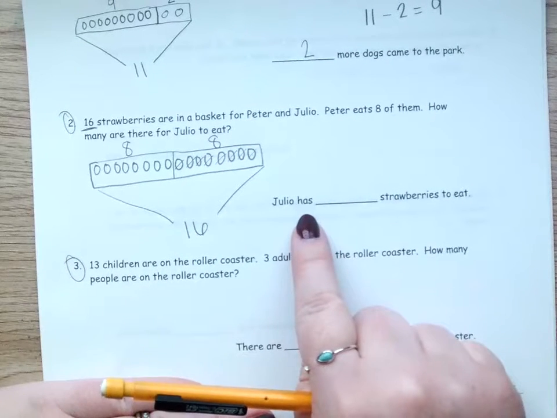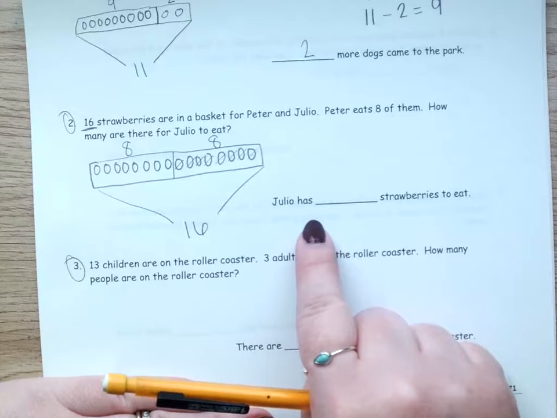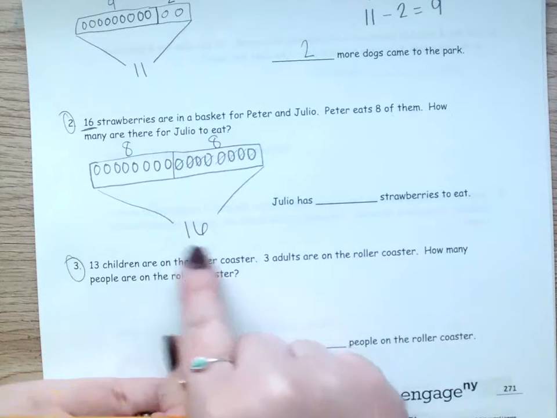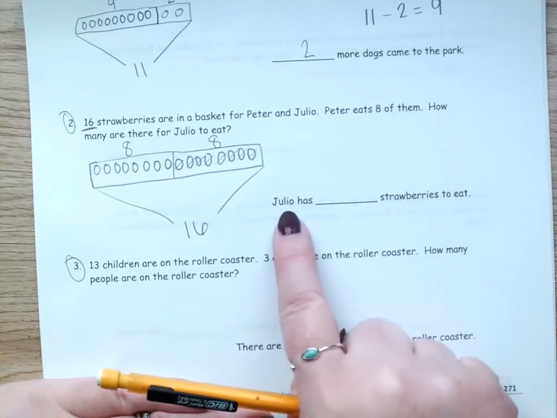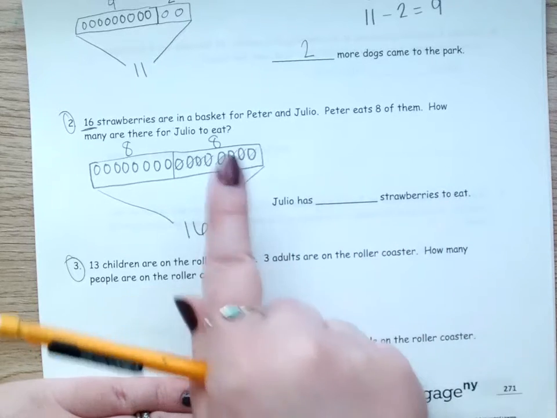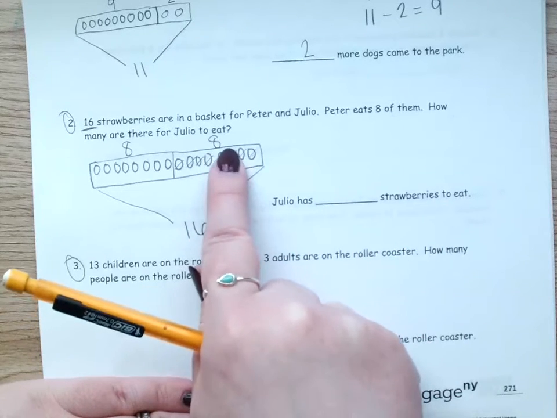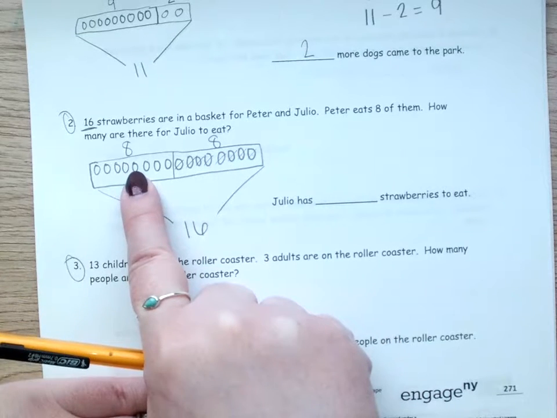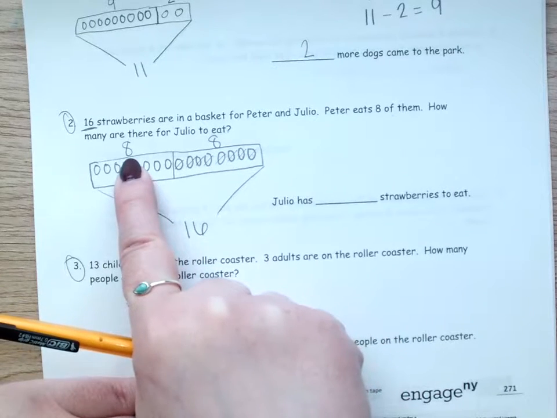Now we've got to read this statement and figure out what it's asking. It's not asking how many strawberries altogether. It's asking Julio has how many strawberries to eat. So these are the ones Peter ate. How many does Julio have to eat? How many are left? 8.